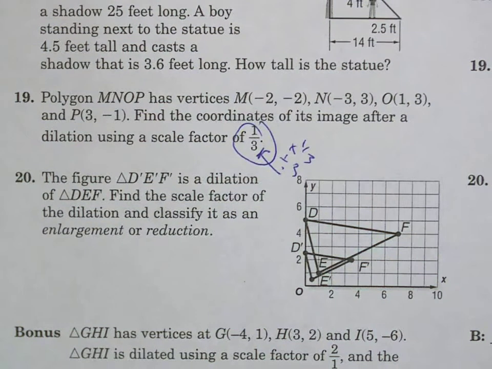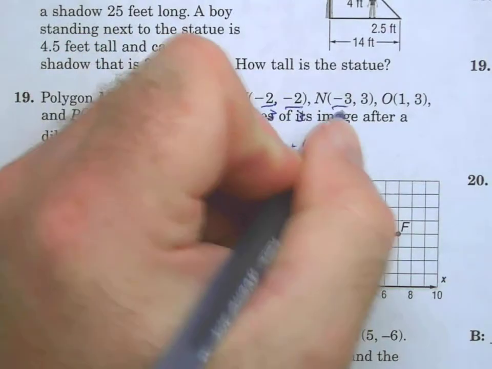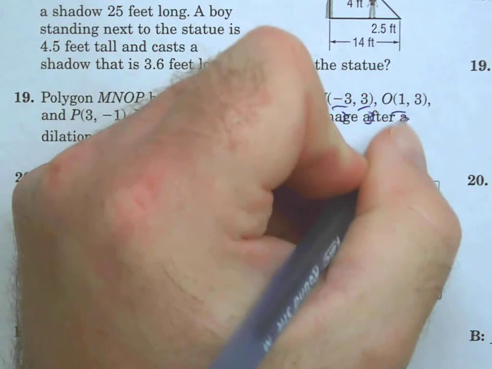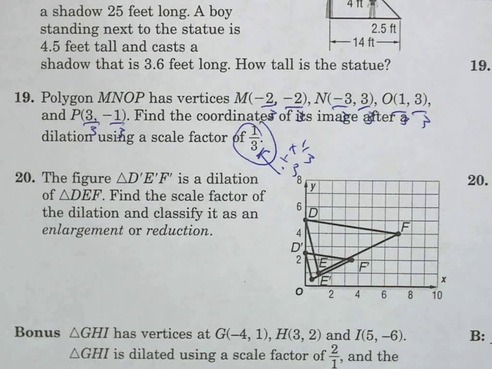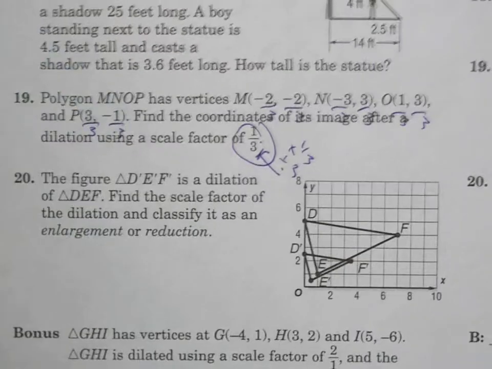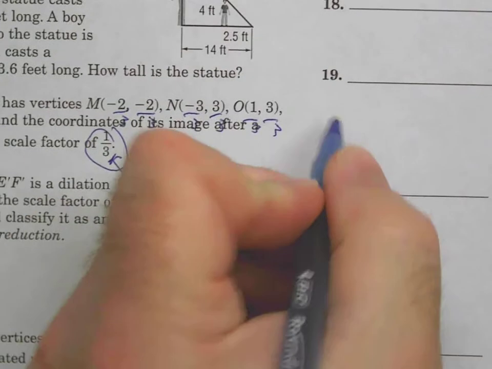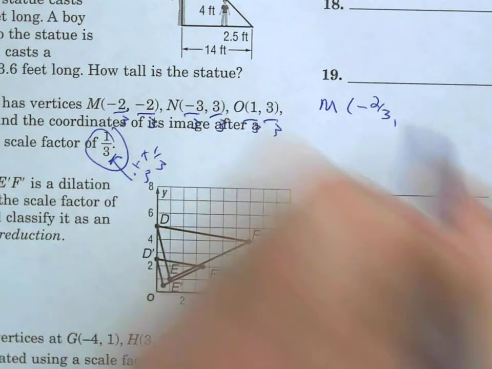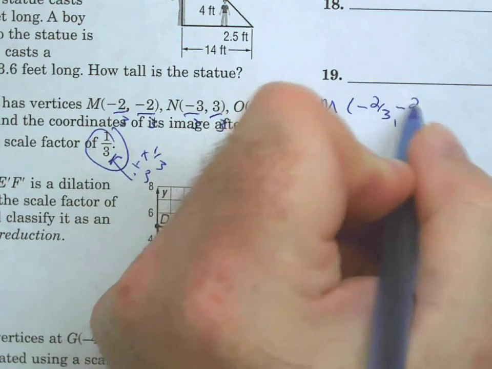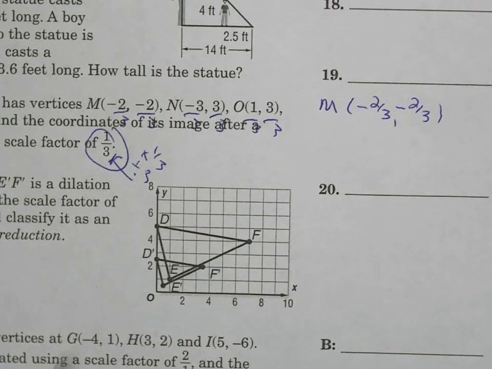Now, this question's way easier than you think. All I want you to do is go up here and divide by 3, over 3, over 3, over 3. M becomes -2/3, comma, -2/3. They're not making you graph these, so you don't have to worry about where the 2/3 goes.